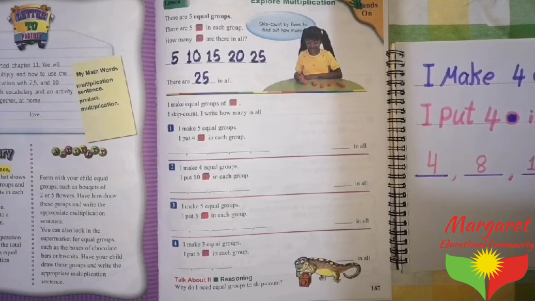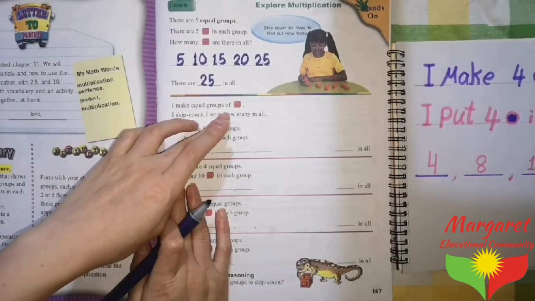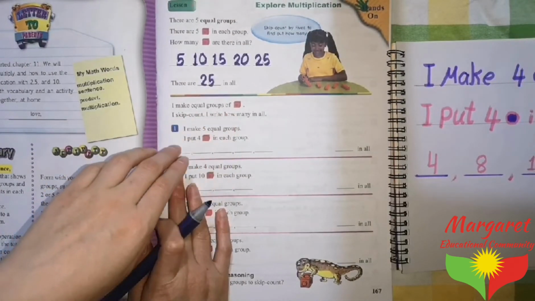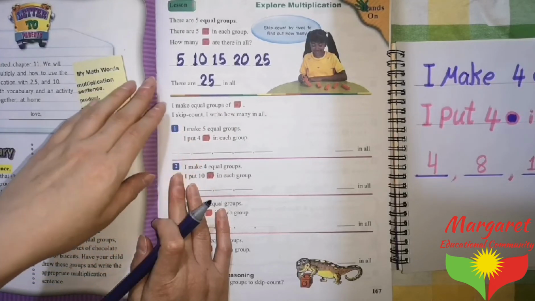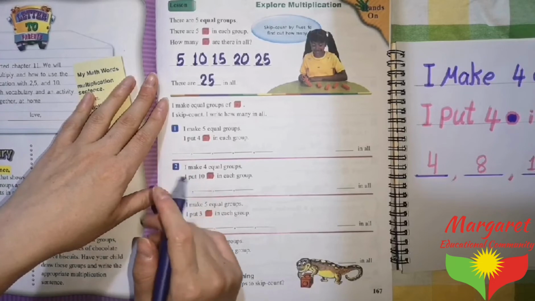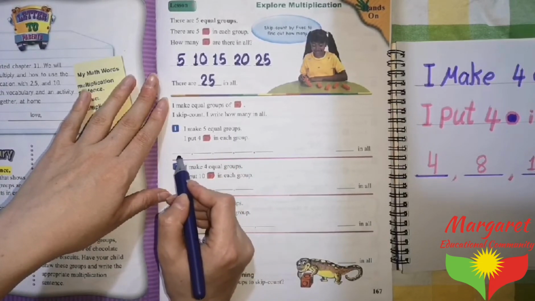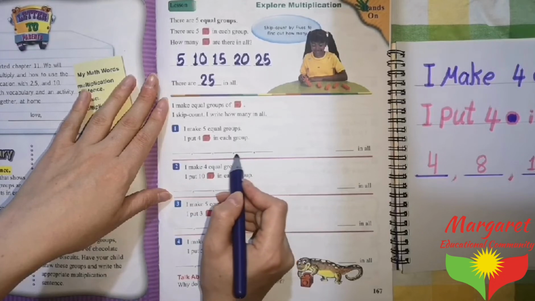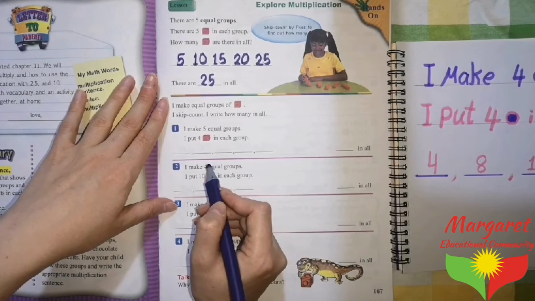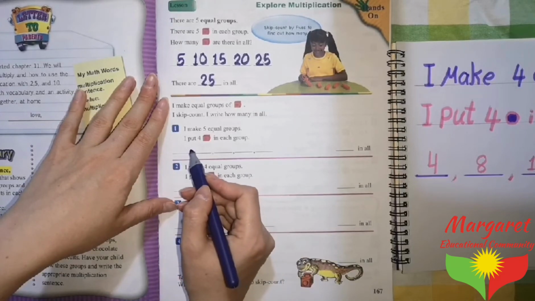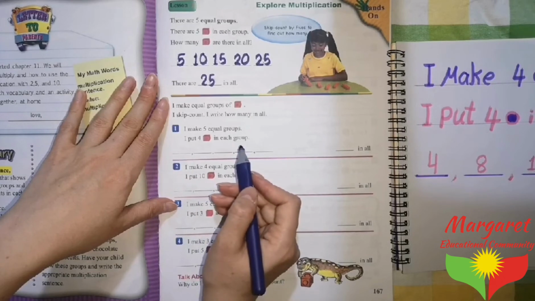Then look at these examples. We make equal groups of cubes. We skip count, then we write how many in all. Number 1, I make 5 equal groups. 1, 2, 3, 4, 5. 5 groups are there. So we are going to put 4 cubes in each group.